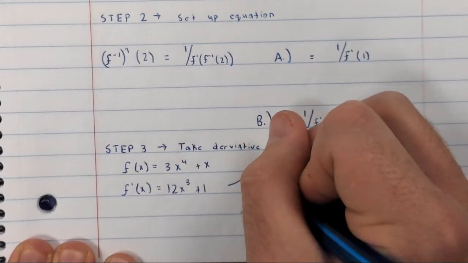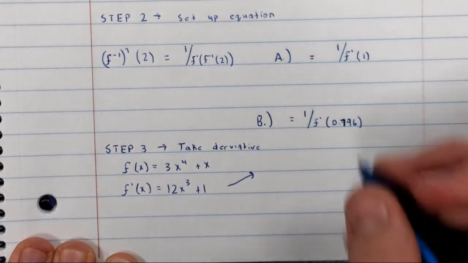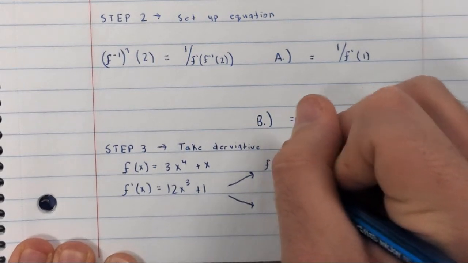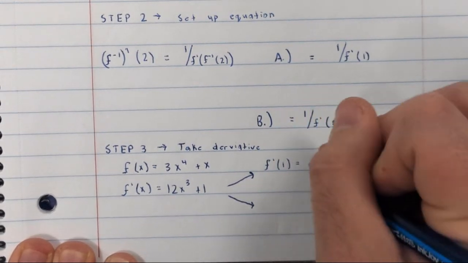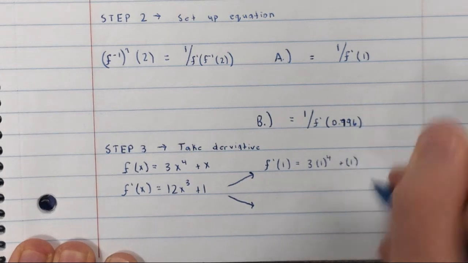I have to substitute two things in, right? My f prime of 1 and f prime of 0.796. So f prime of 1 is equal to 12 times 1 to the 3rd plus 1.